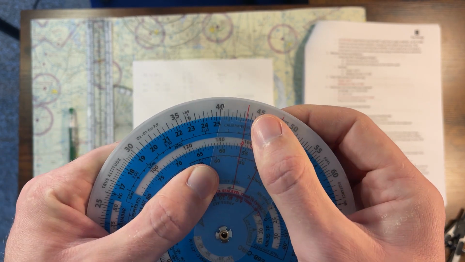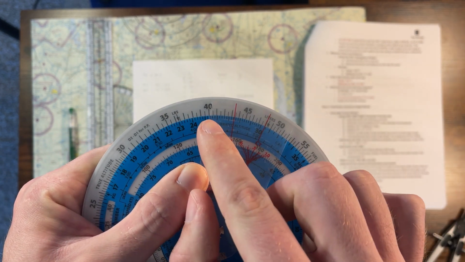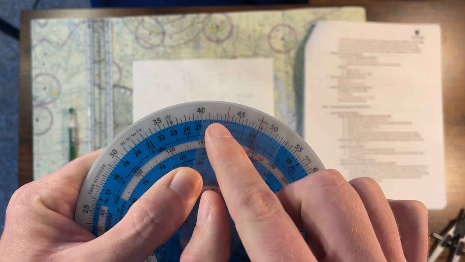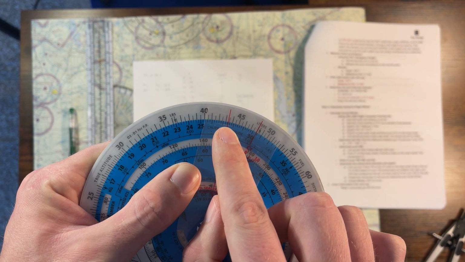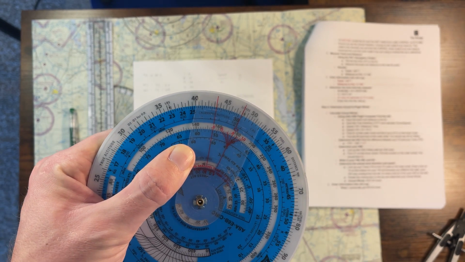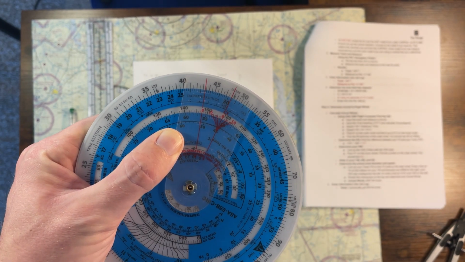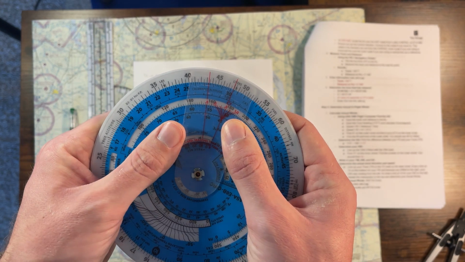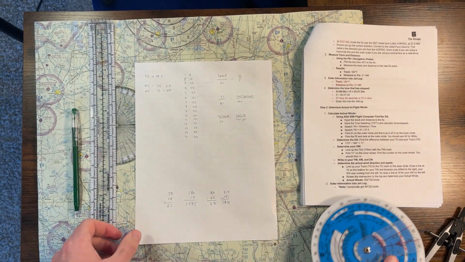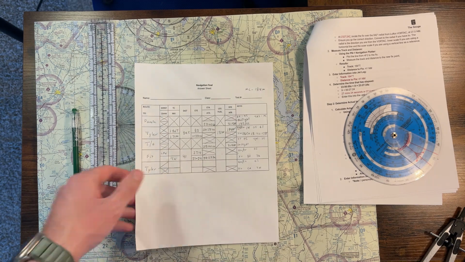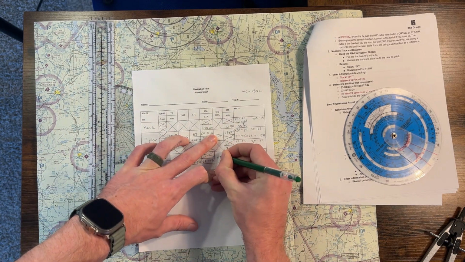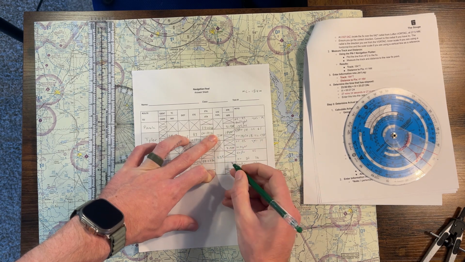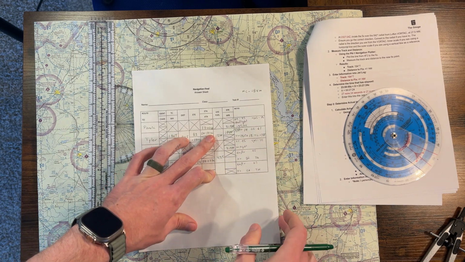And if you look right here, using that red line, it's going to be 40, 41, 42, 43 and a half. So that's going to be 43.5 pounds for this leg. So for the leg fuel, it's going to be 43.5 pounds. Then you're just going to subtract.